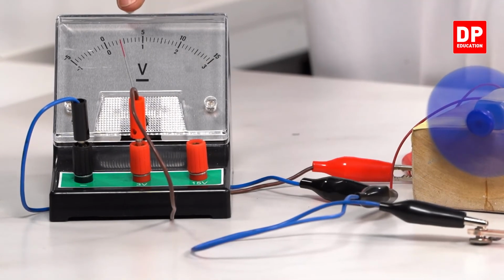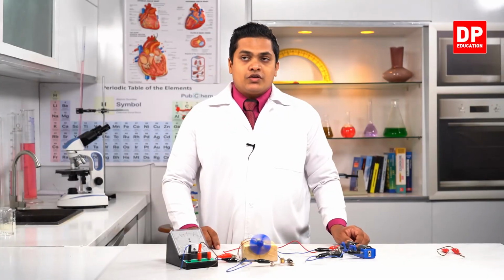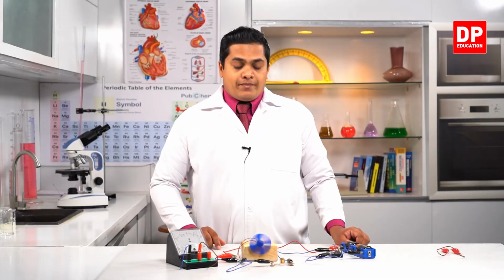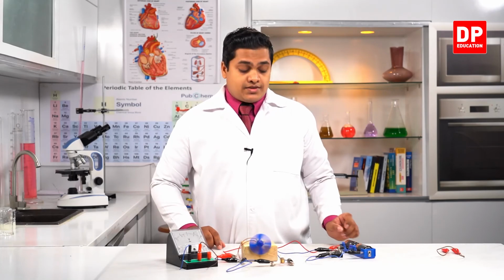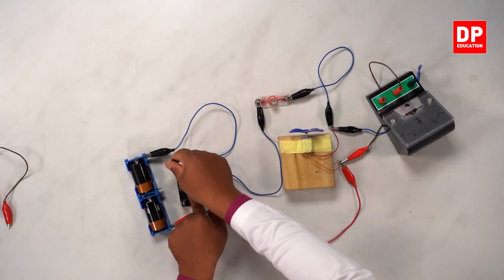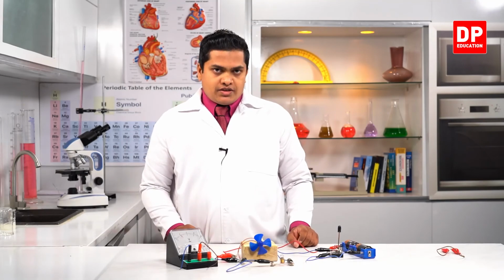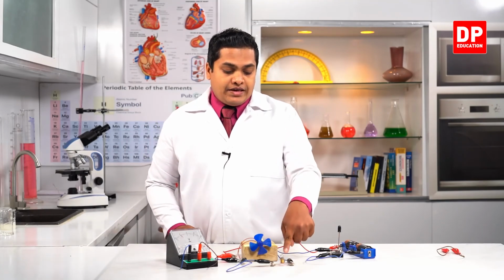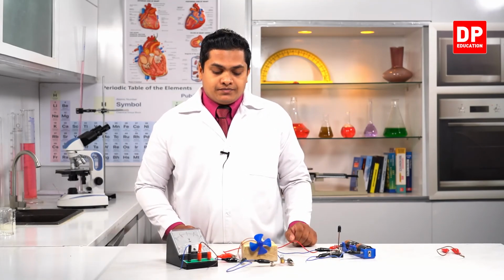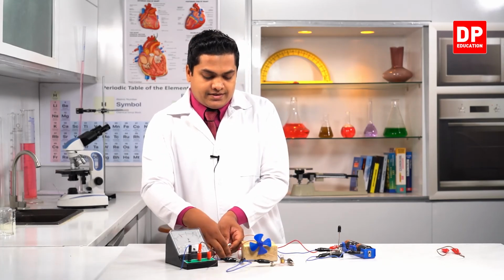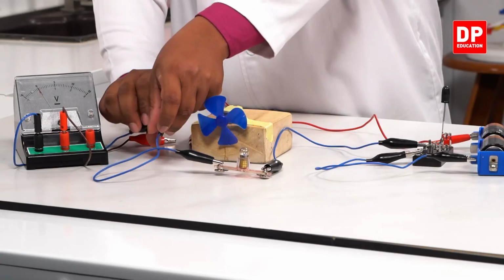See, 0.4 volts can be observed. Right. Now I'm going to turn off the system once again and measure the voltage in the bulb. So we'll disconnect the voltmeter.